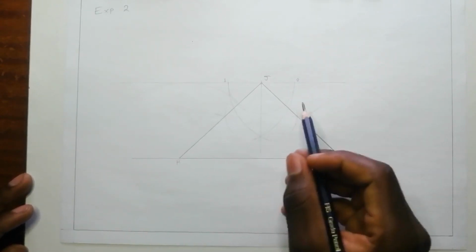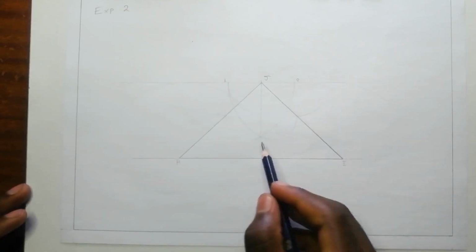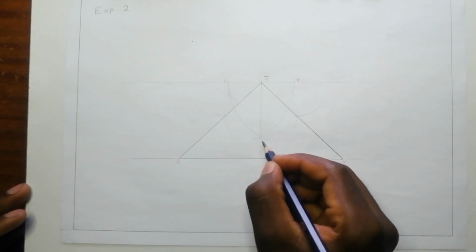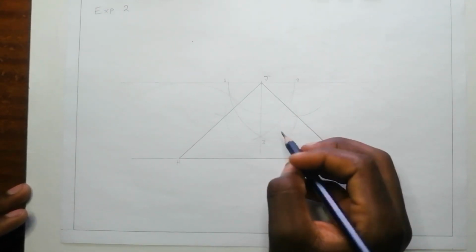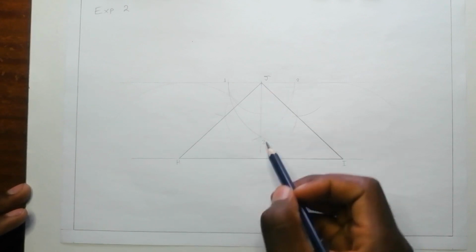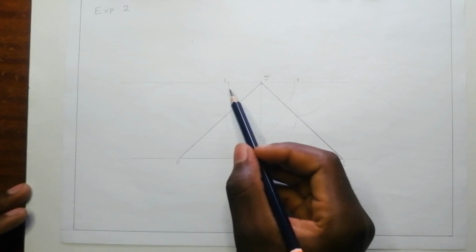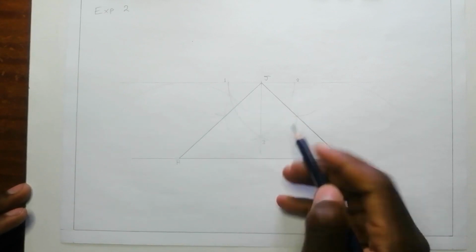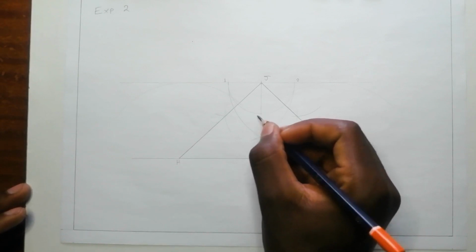Then we bisected this angle that we formed here by 1 and 2 to get this point here, which we can call 3. After we get point 3, we join point J and point 3. Then on our arc that was used to make 1 and 2, we have them intersecting at a point 4.